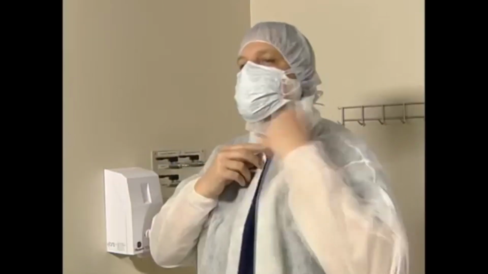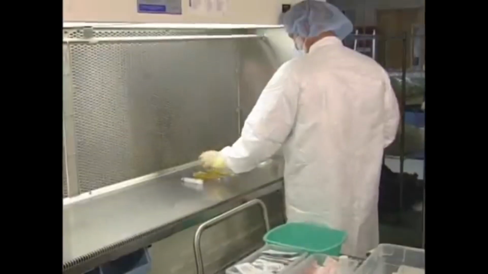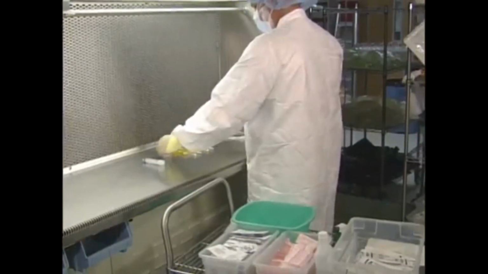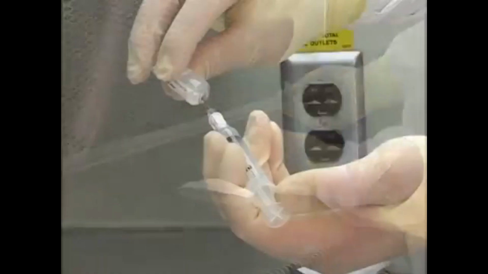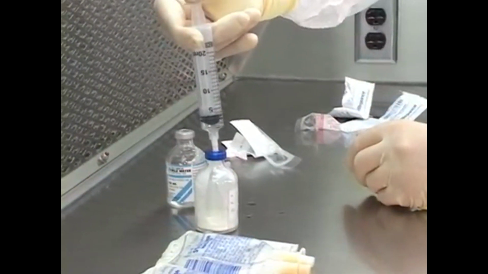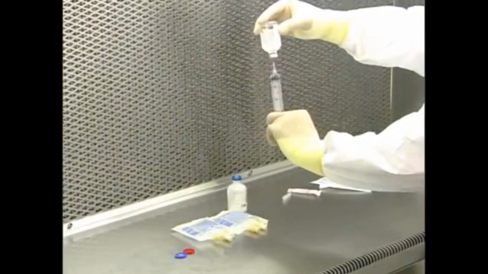After gowning up in proper cleanroom attire, you will retrieve a bin at the setup counter and proceed directly to a laminar flow hood workstation. To keep the items used for compounding as sterile as possible, you should not leave the workstation until the batching process is completed. With careful estimation, the Minibag Plus and Advantage IVs can be prepared in batches.